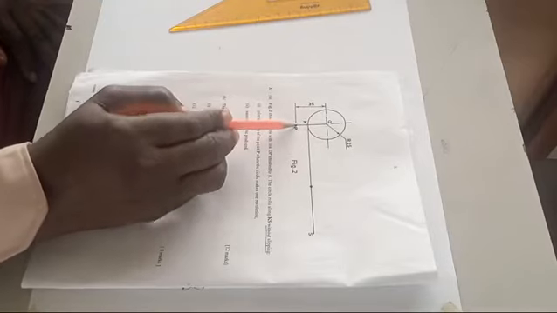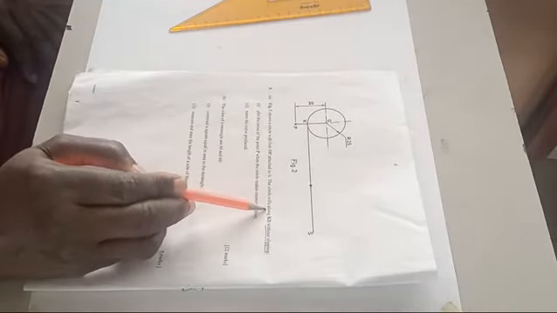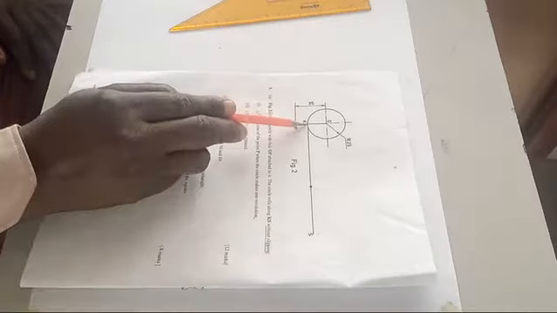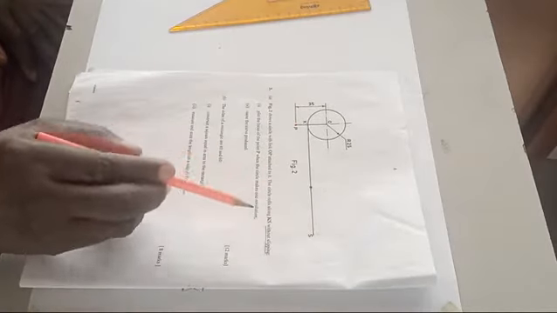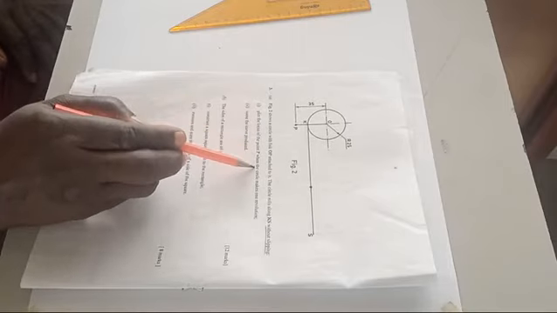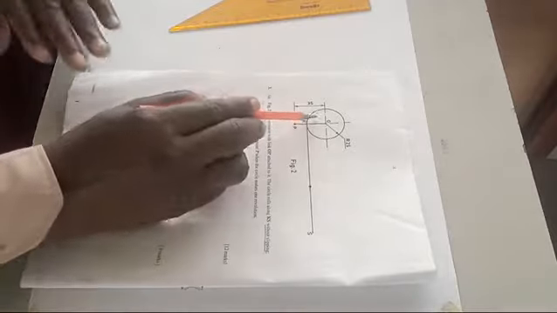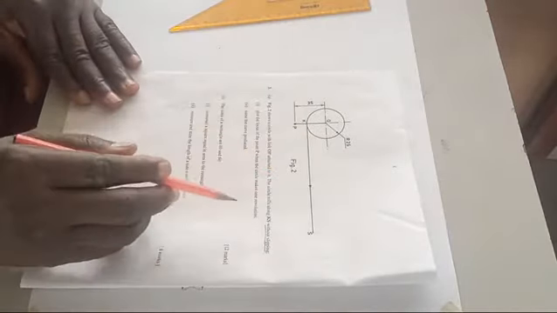This OP is attached to the figure. The circle rolls along KS without slipping. Then we have to plot the locus of point P when the circle makes one revolution.